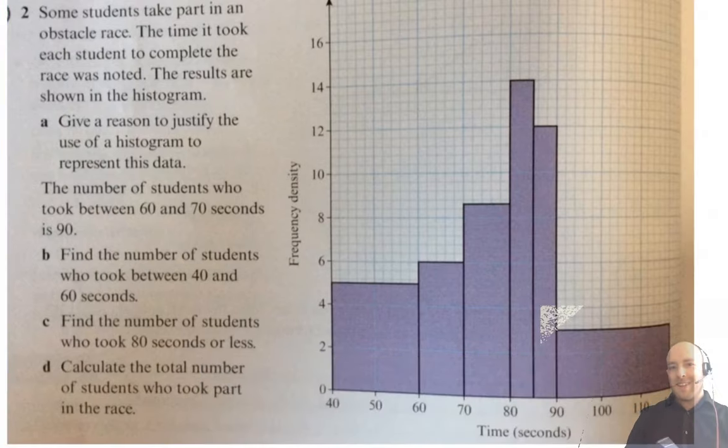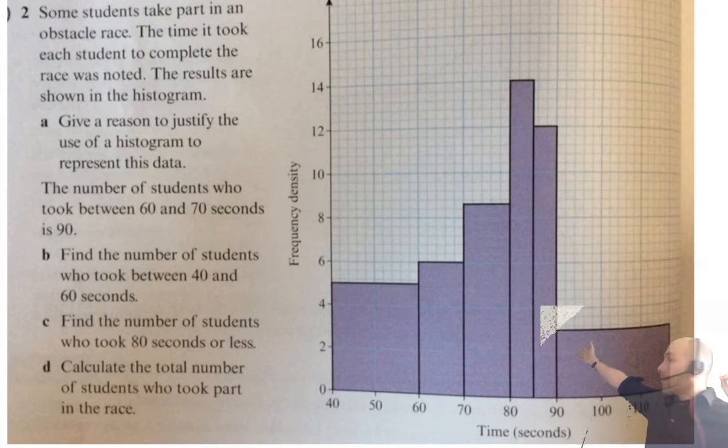Okay, I'll read this to you, and then you guys are going to give this one a go. I need to sort out this corner. It's up here, isn't it?